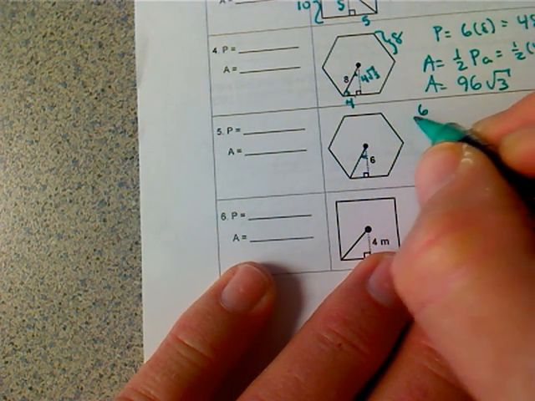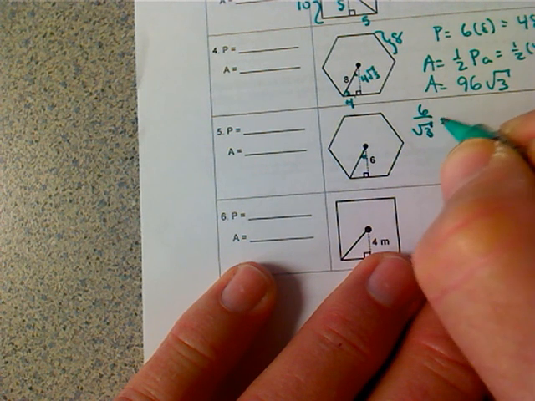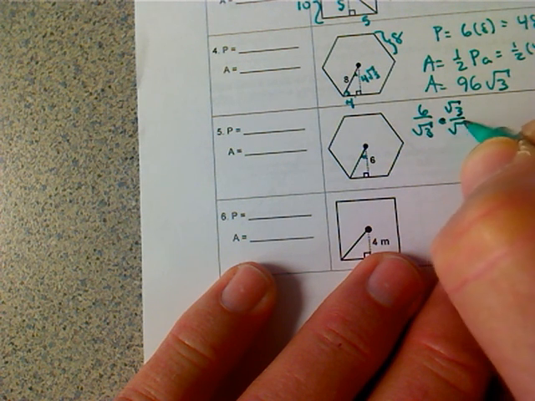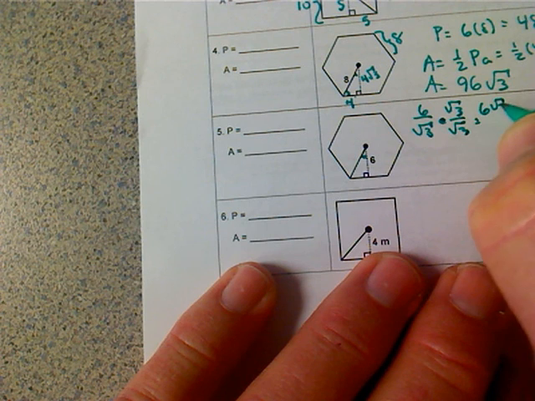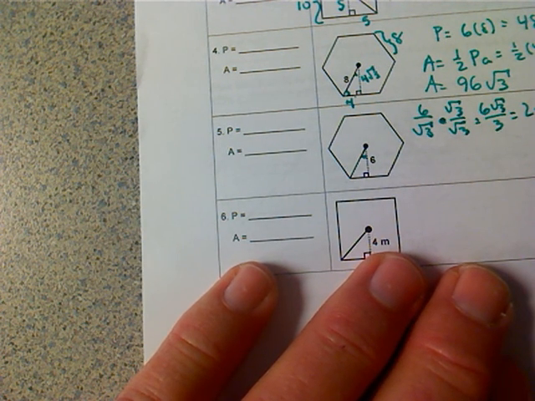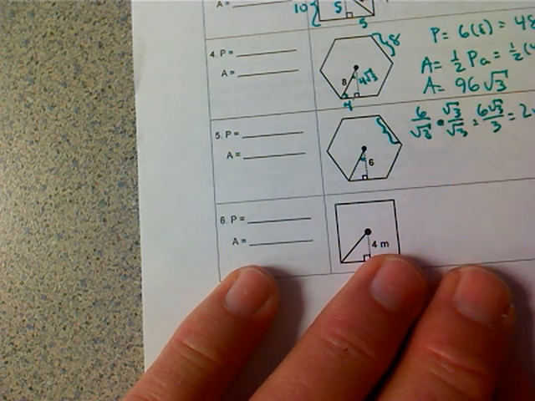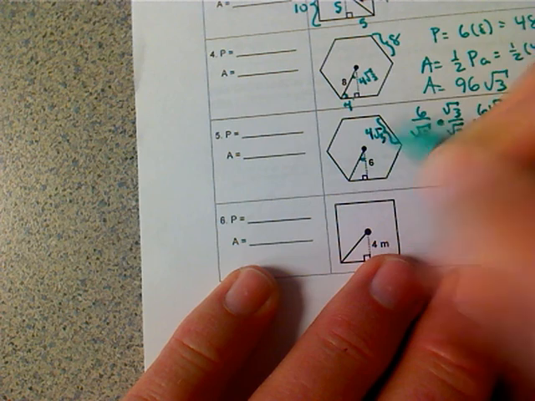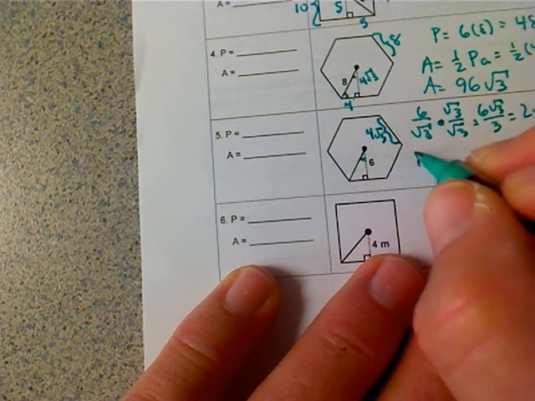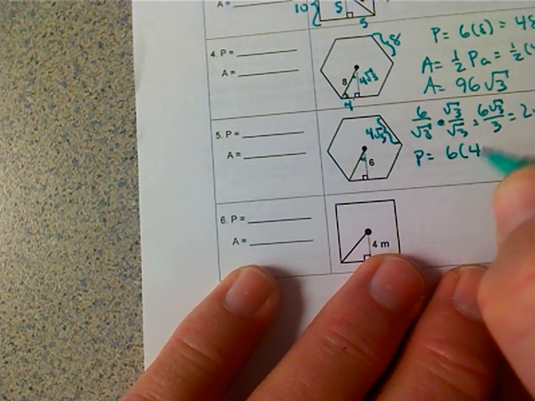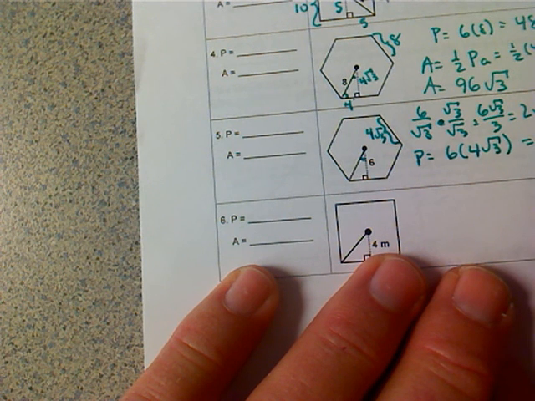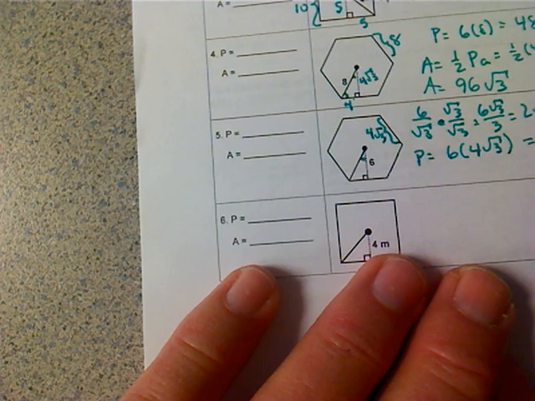So 6 over the square root of 3 rationalized is 6 square root of 3 over 3, or 2 square root of 3. Well, that means the whole part here is going to be 4 square root of 3. So my perimeter is 6 sides of 4 square root 3, or 24 square root 3.